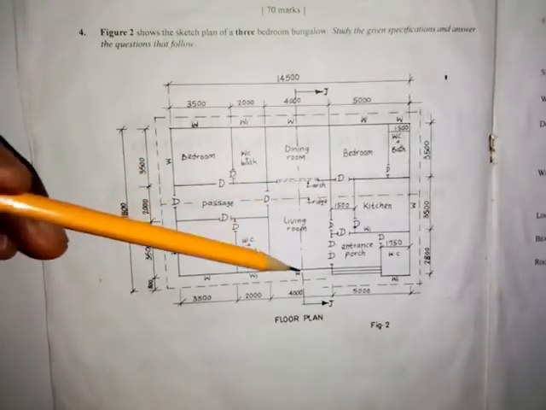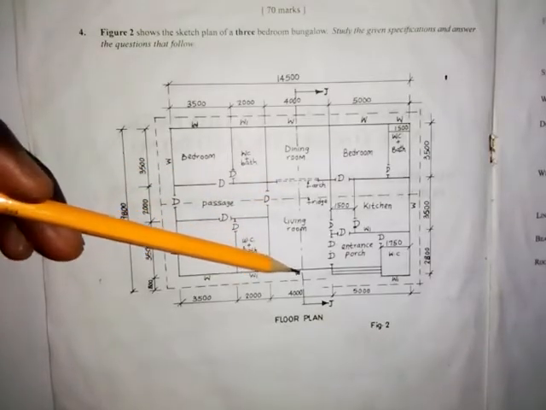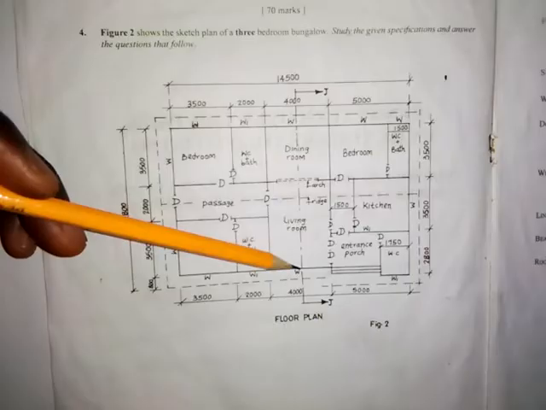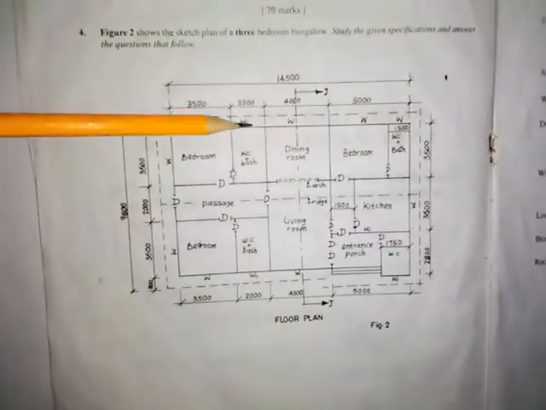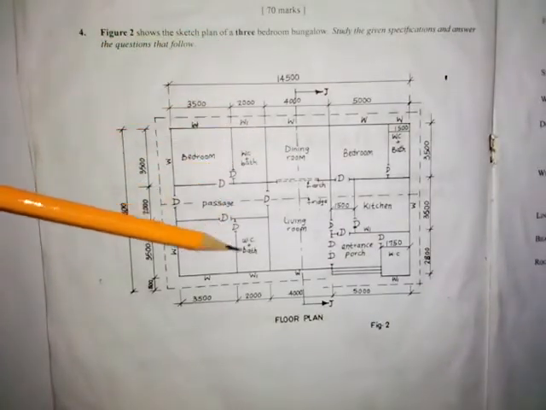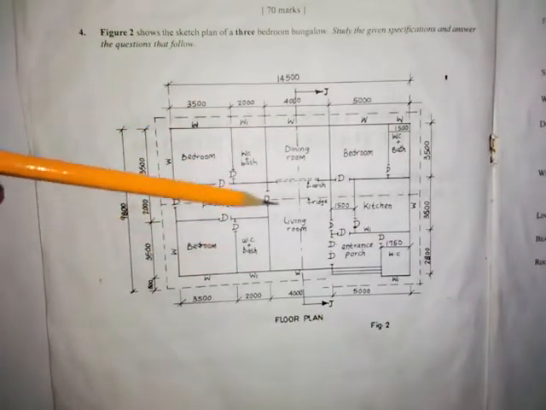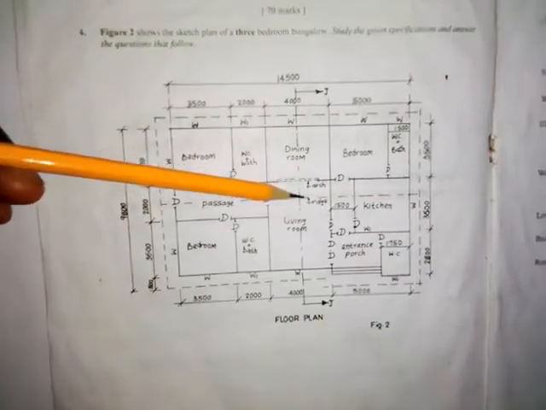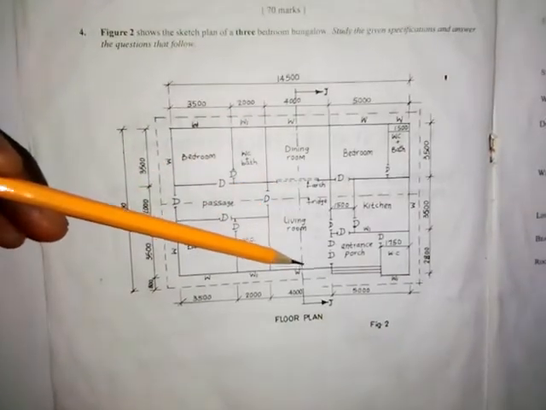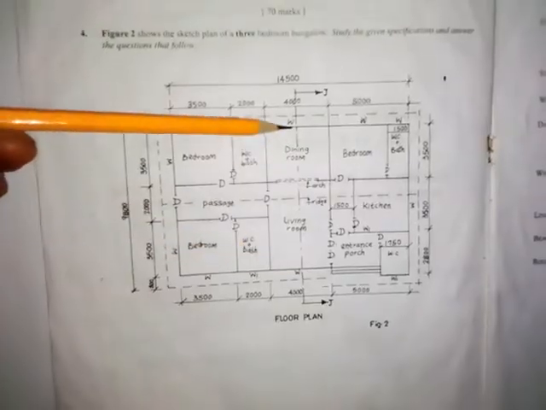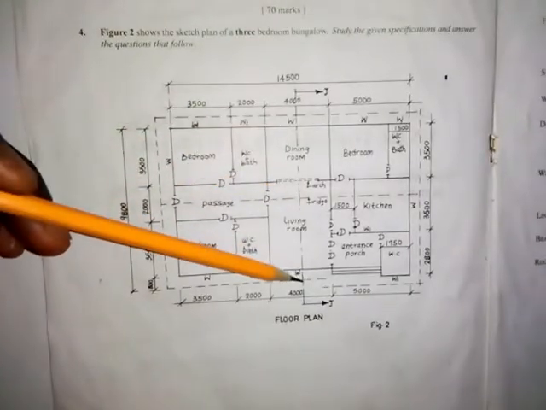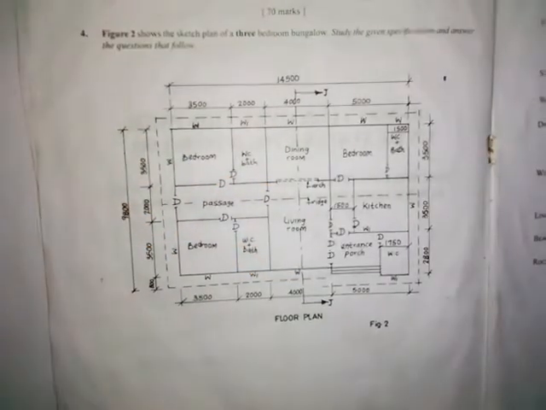Then the cutting plane also cuts this wall with the window mounted on it. So here we have to produce 1, 2, 3 walls. We have to produce 3 walls.